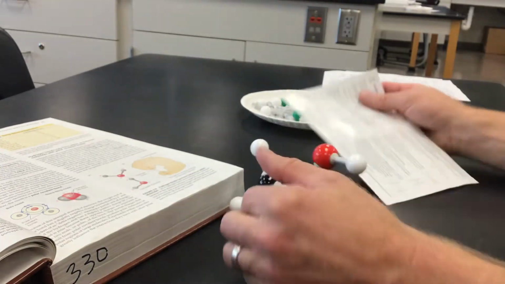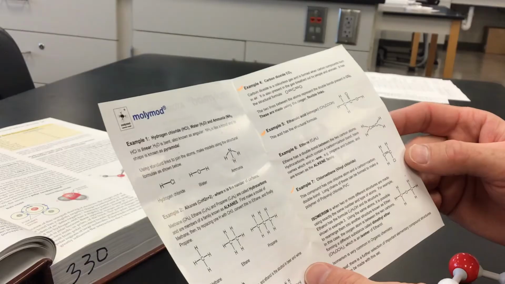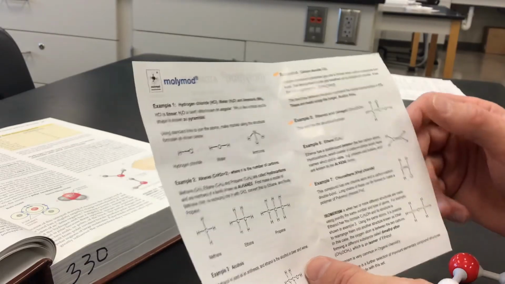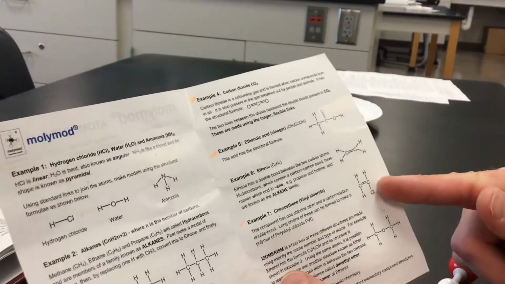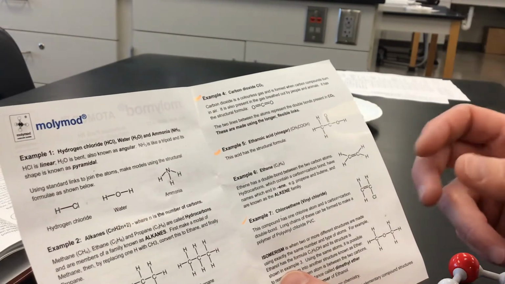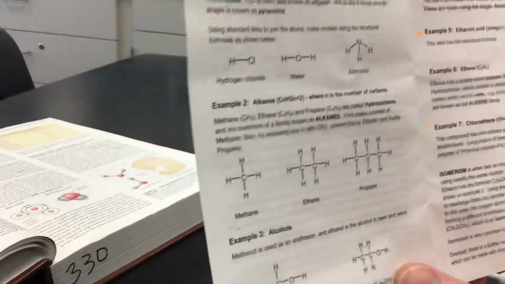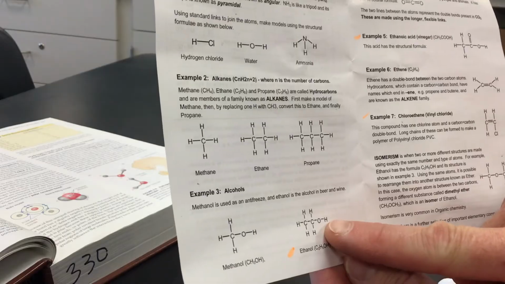I'm not going to build all of them in the video here because the video would probably take half an hour. I just wanted to show you what we did in class. We built ethanoic acid. We built vinyl chloride, which does not really have any functional groups on it. We just built it to show what that would look like. We built ethanol. Look at that. There's an OH. There's a functional group.